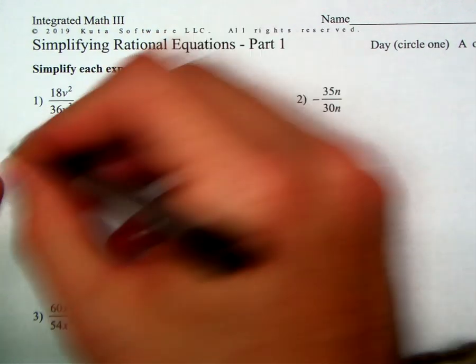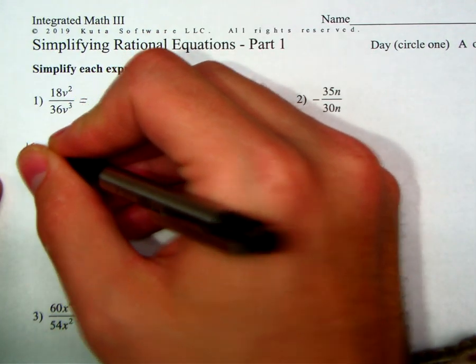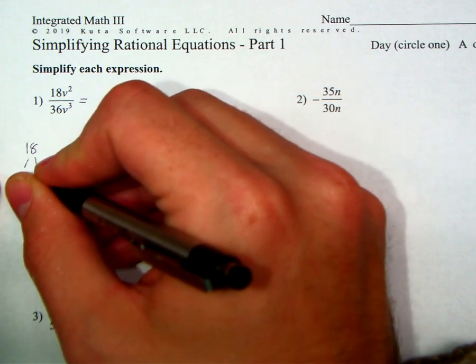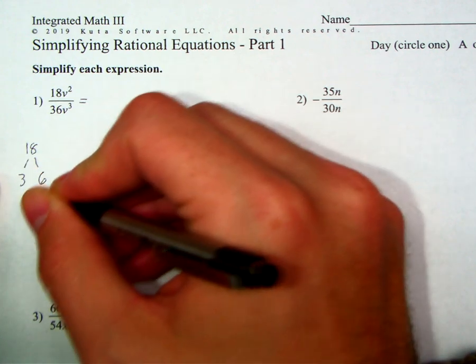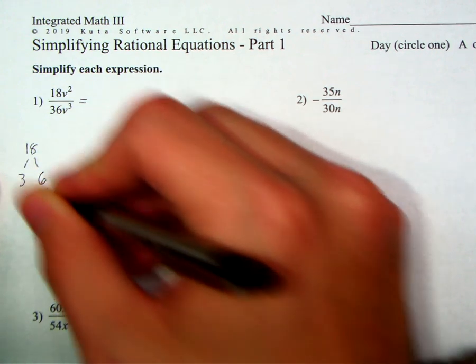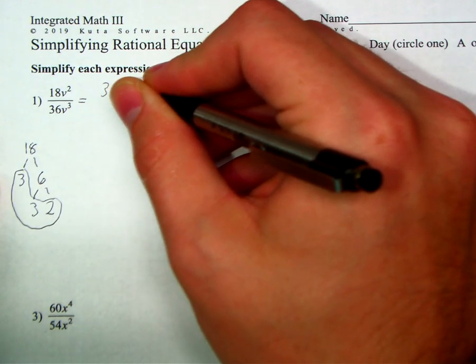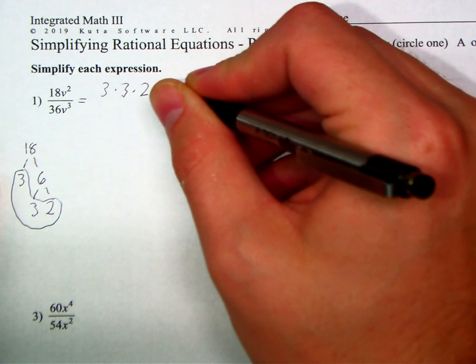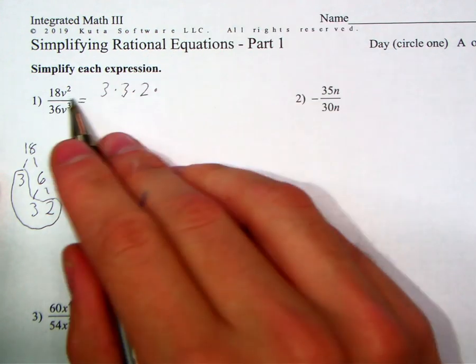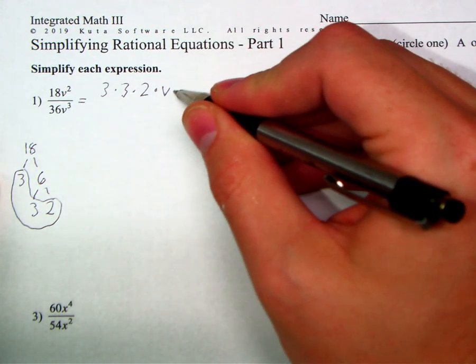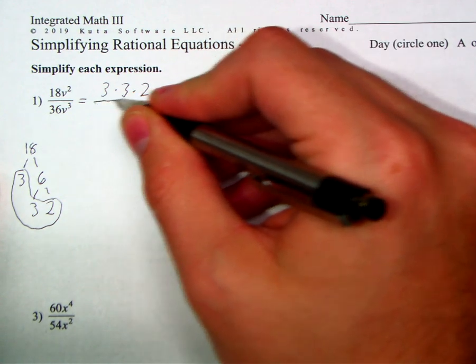So 18 factors, I could say, into 3 and 6. 6 factors into 3 and 2. 18 can be shown as a product of 3 times 3 times 2. And then we've got 18 times v squared, so that's v squared is just v times v. Okay, so I factor the top.